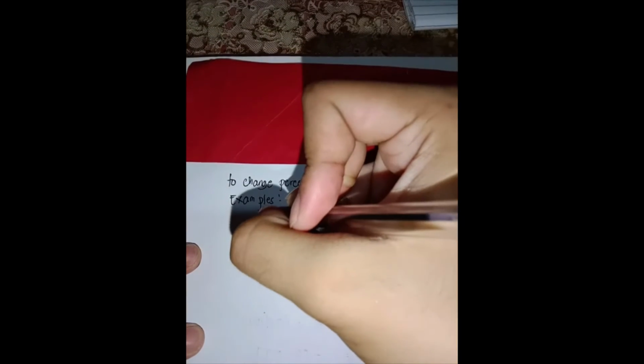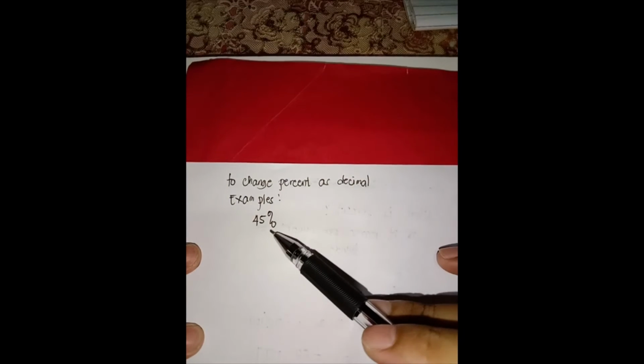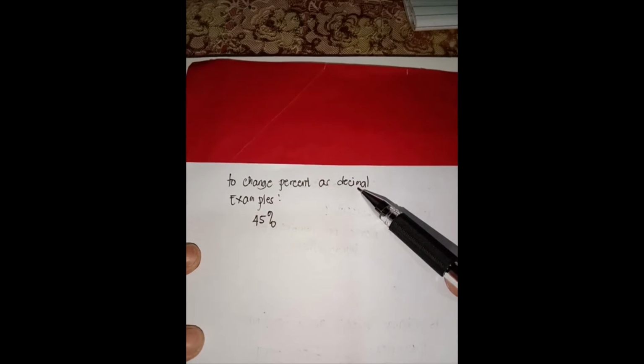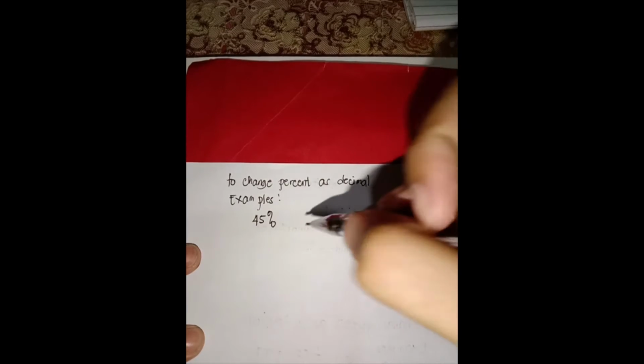Next is to change percent to decimals. So decimals naman yung i-change natin. For example, I have here 45%. To change the percent into decimal, simply drop the percent symbol.